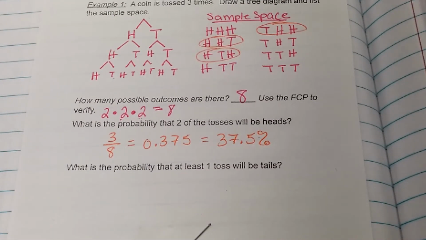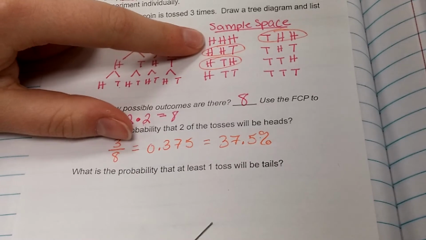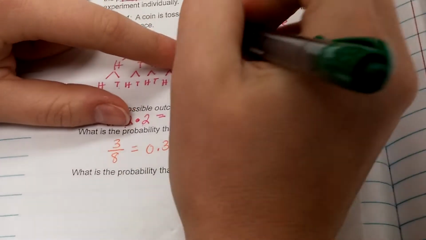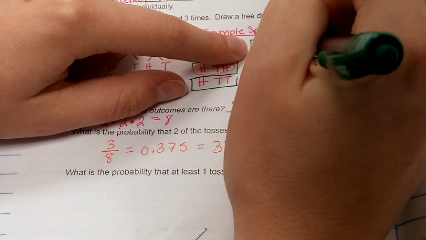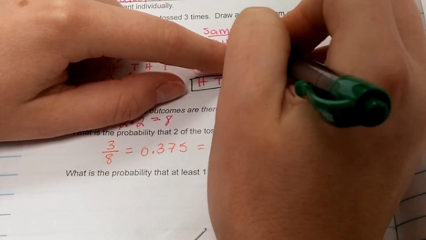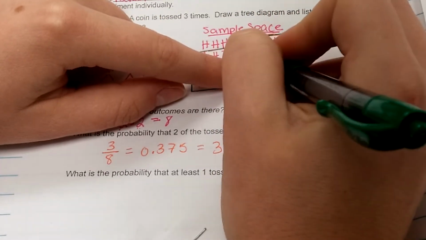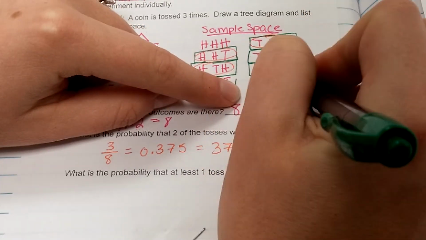Right, what is the probability that at least 1 toss will be tails? At least 1 toss will be tails means that I have tails either once, twice, or 3 times. So it's at least 1 is tails. And again, I'm looking for a different color here. All right. So this one, heads, heads, heads, that doesn't have any tails in it. Heads, heads, tails, that has 1. Heads, tails, heads, that has 1. Heads, tails, tails, that has 2, so that has at least 1. Tails, heads, heads has at least 1. Tails, heads, tails, that's 2. This one has 2, and this one has 3.